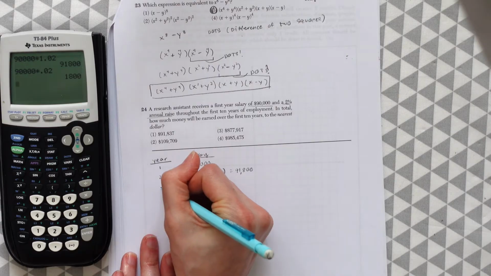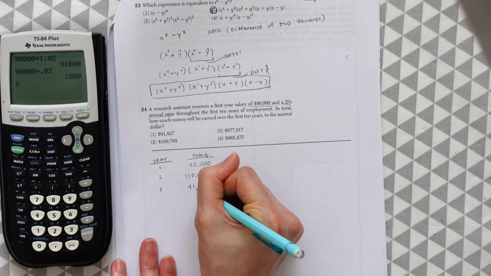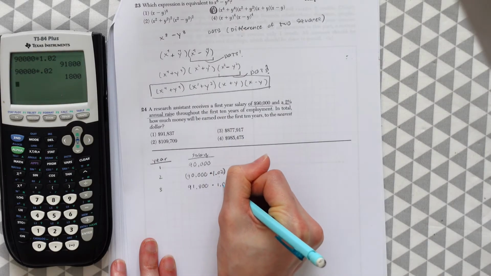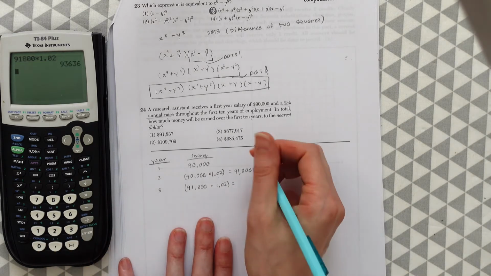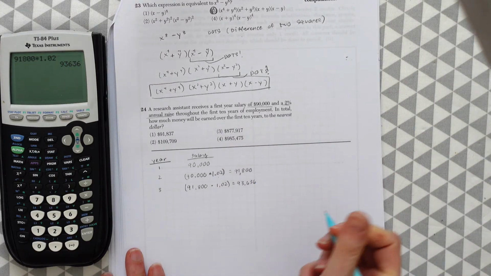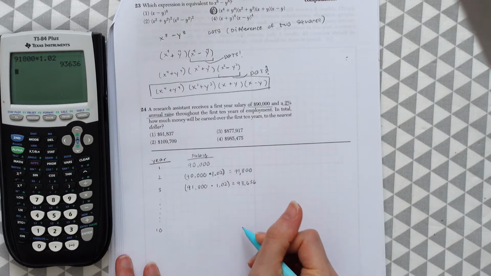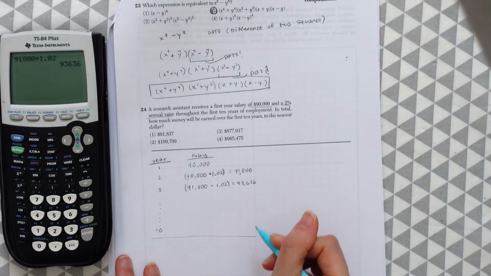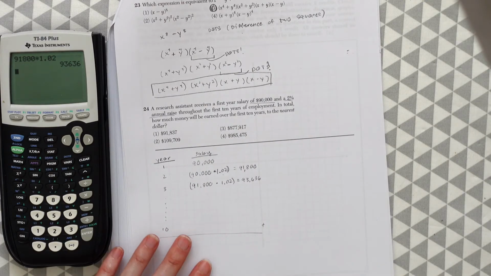So we're going to do that every year. So then in the third year, we'd be doing what we made the last year times 1.02, 91,800 times 1.02. And then in the third year, this person would be making 93,636. And this question is asking us to go all the way down until we get to the 10th year. And then whatever that value is, they want to add all of these values together. So I could go one by one and do that slowly.